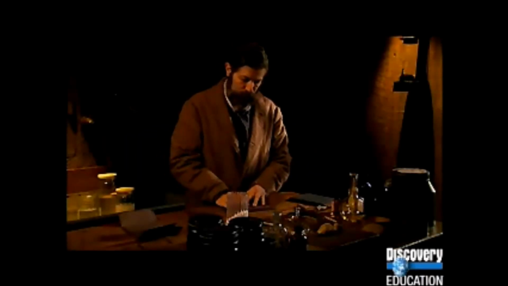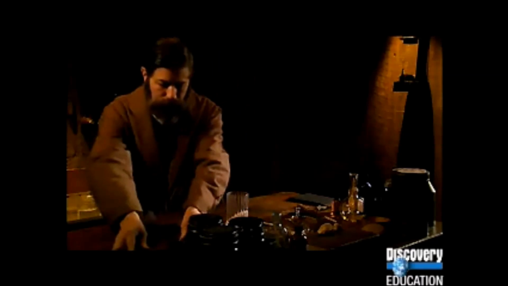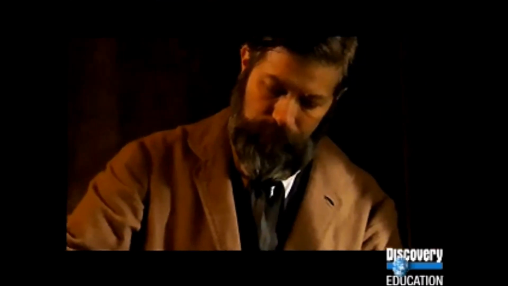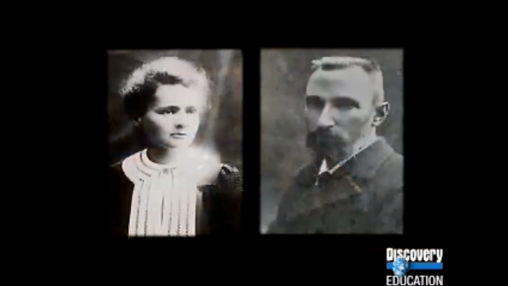From these experiments, Becquerel was able to prove conclusively that he had found a source for the mysterious radioactive rays that everyone was looking for. That source was uranium. From Becquerel, the investigation of radioactivity was taken up by Marie Curie. Curie and her husband Pierre undertook the job of isolating whatever elements were responsible for the radioactivity in uranium ore.